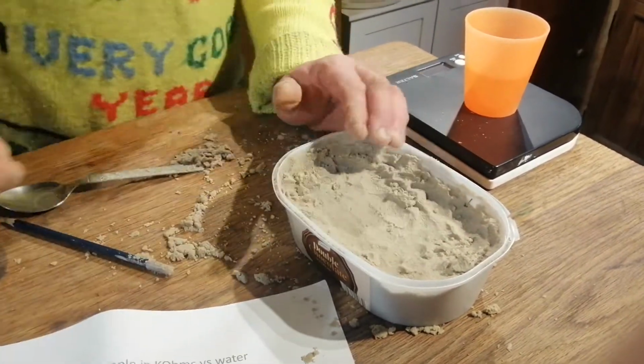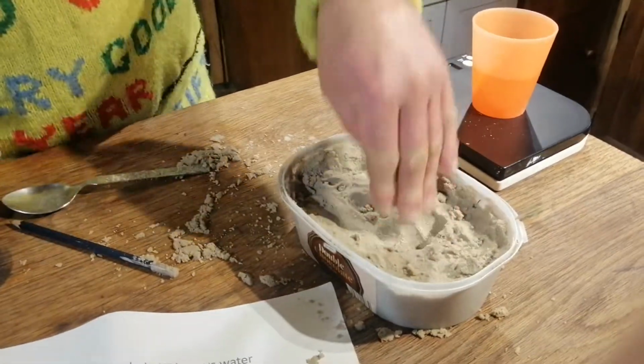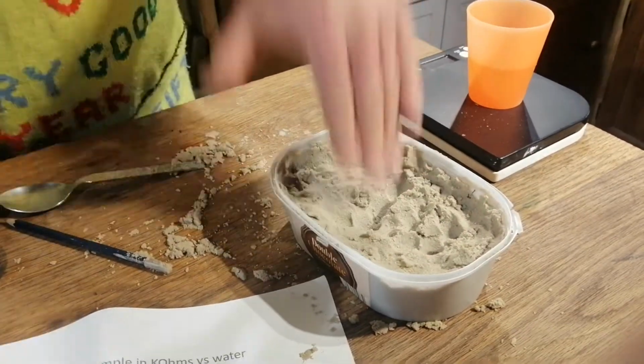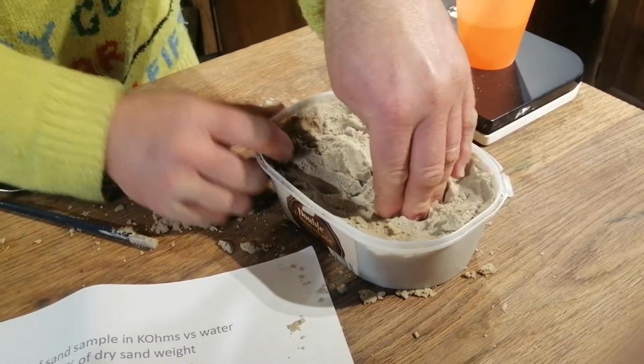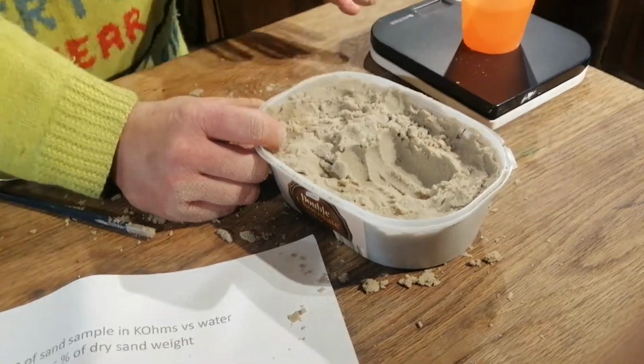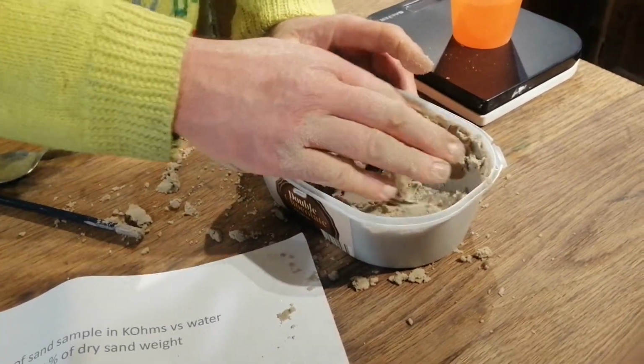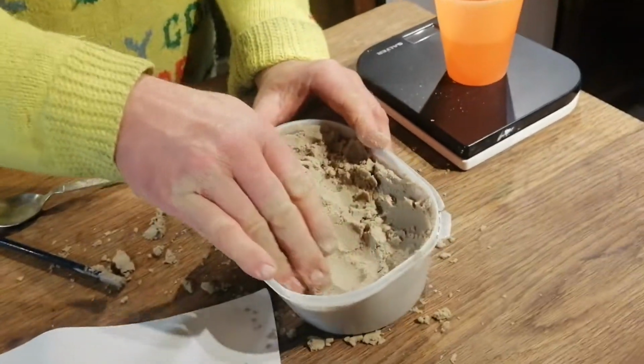So let's just try that again. It's only harder, but there is give in it. The paw goes in, you've got resistance to movement as the paw takes off. It could be, as I say, that this is where the conflict of advice comes from.